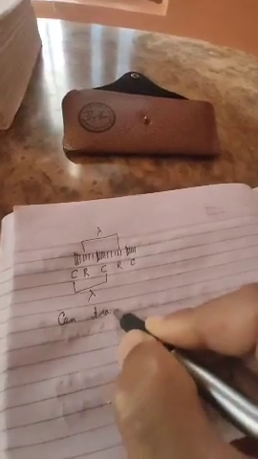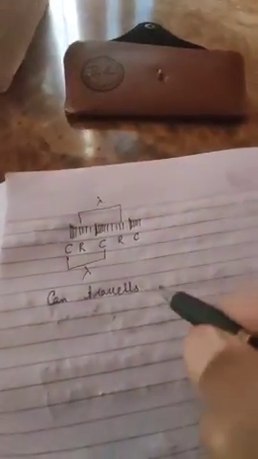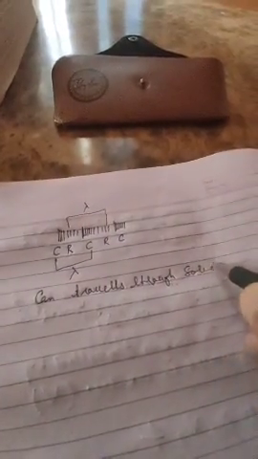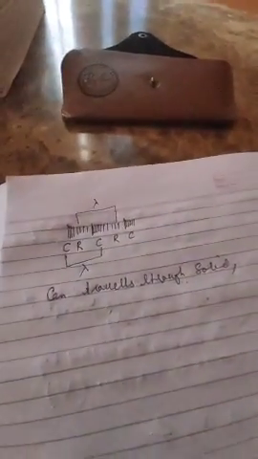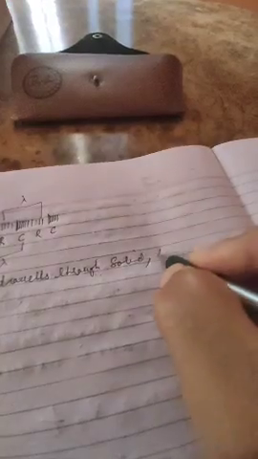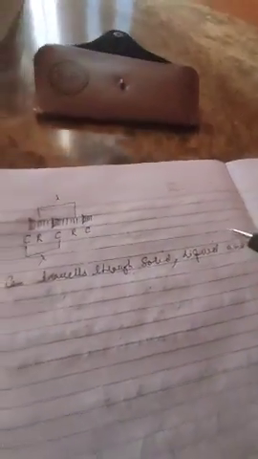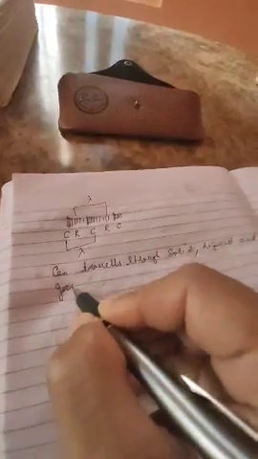Longitudinal waves can travel through solid, liquid and gases.